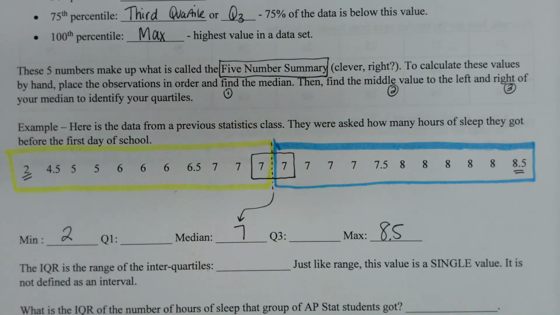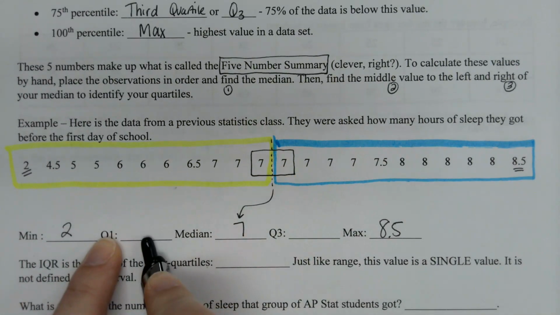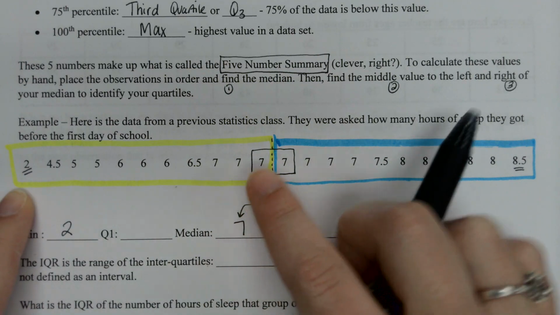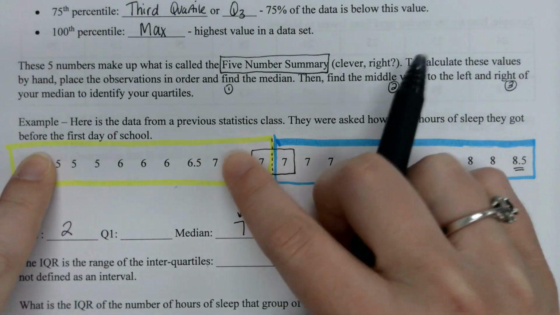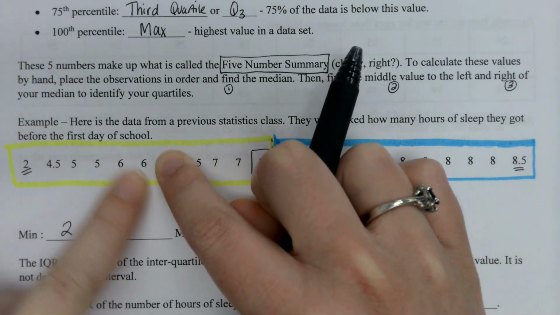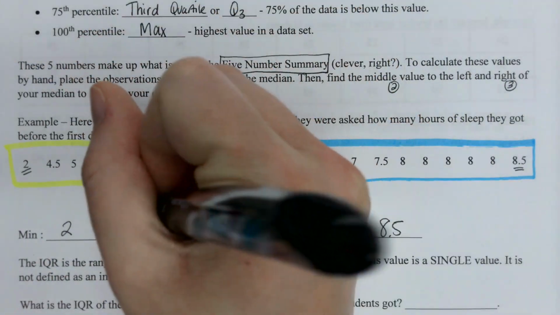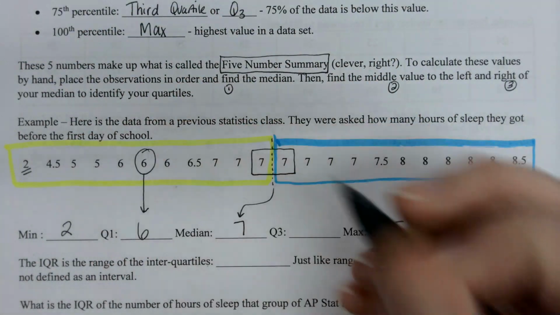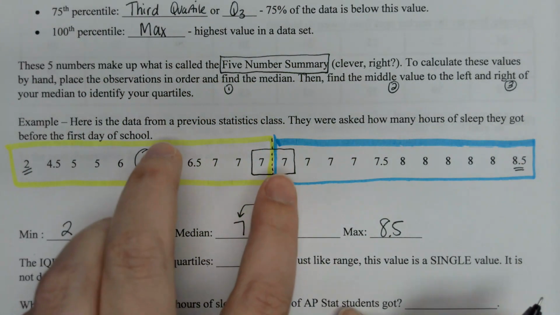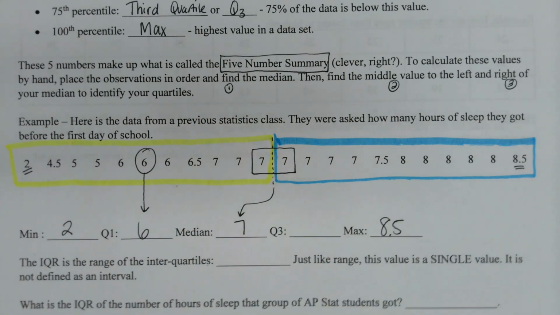Now we're going to find the middle of the lower half and the middle of the upper half to get my quartile 1 and quartile 3. So we're going to find the median, again, of just everything in the yellow. We look at these 2 values. My middle value is this 6 right here. That is my quartile 1. That means 25% of my data is below that value, and another 25% is right in between here. We're just splitting this up into 4 different sections.